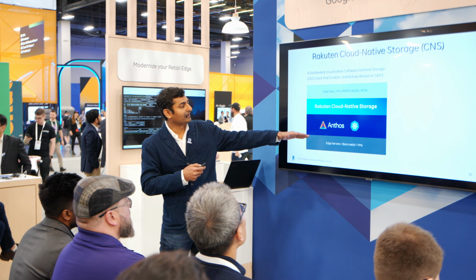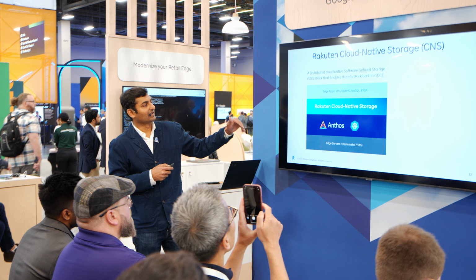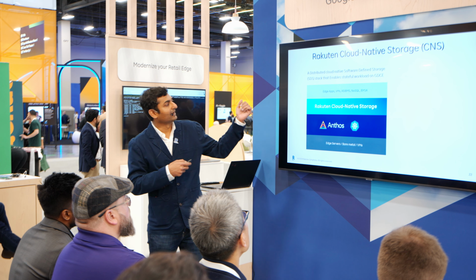Okay, so this is the base that we provide. On the edge there are servers, all bare metal servers, or it can work even on VMs. On top of that, we have partnered with Anthos. Anthos is a Kubernetes provider, and on that we have our Rakuten Cloud native software defined storage that is taking care of all these features of how to manage the stateful applications. And you can get your own apps.